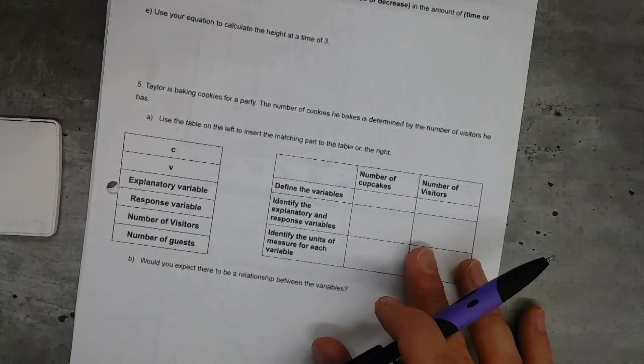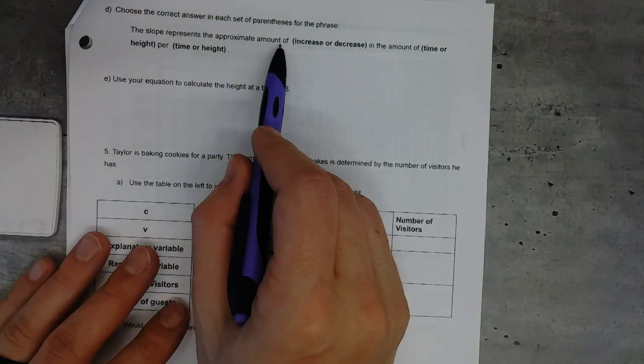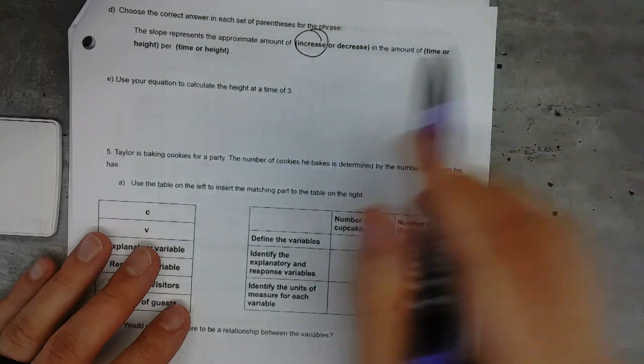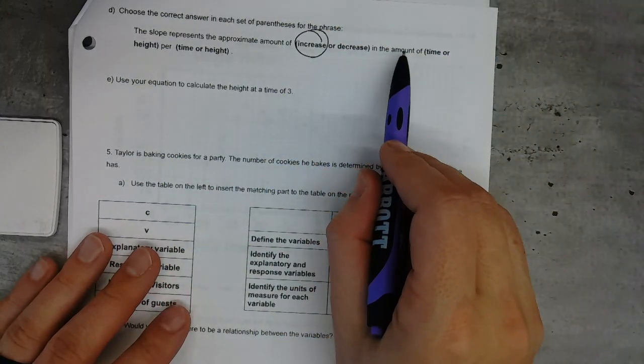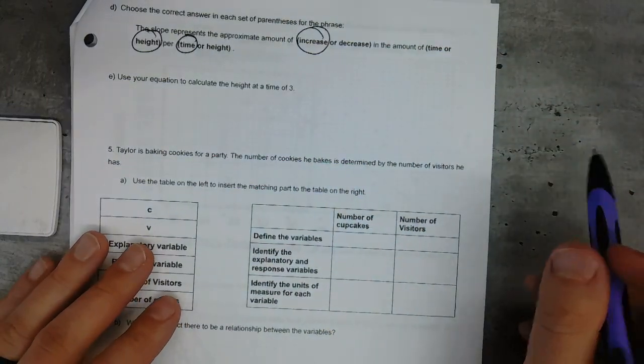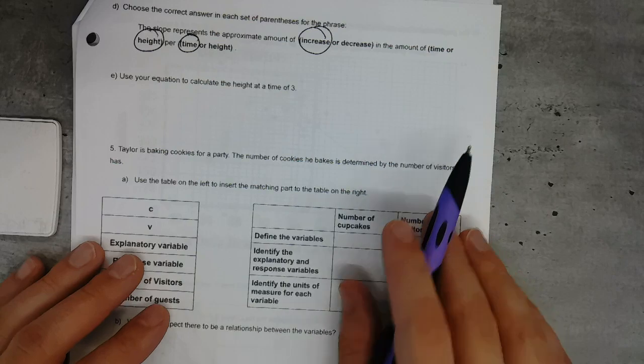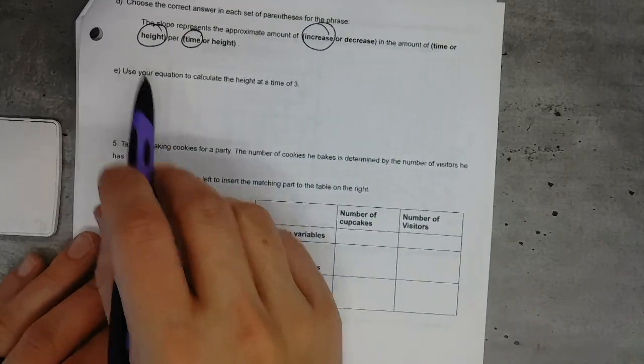All right, we're going to use this one for our next part. In general here, the slope represents the approximate amount of, this is an increase, right? It's going up, in the amount of height per time. So how much height increases per each minute or each hour. There weren't units on here, so it's just per time.